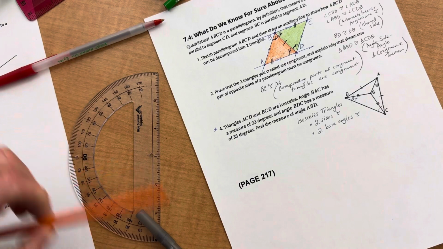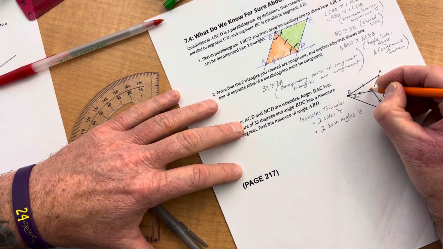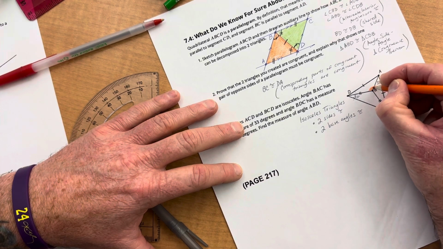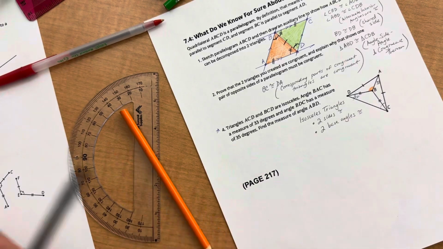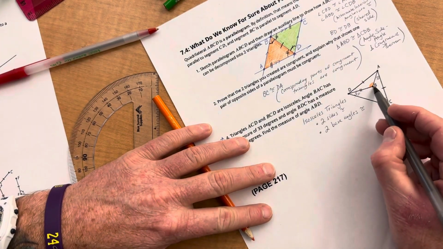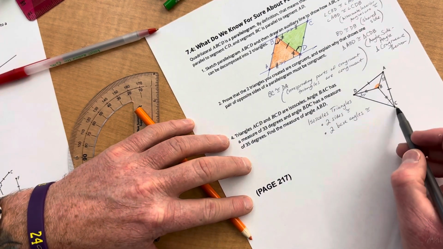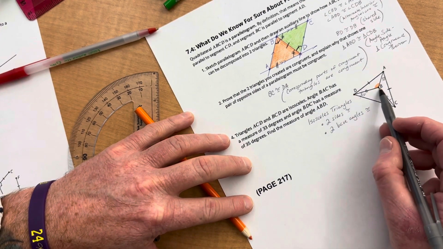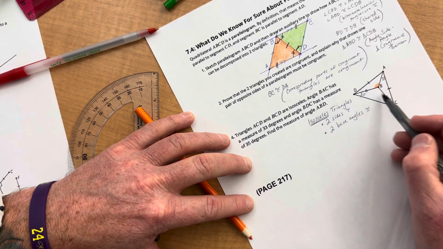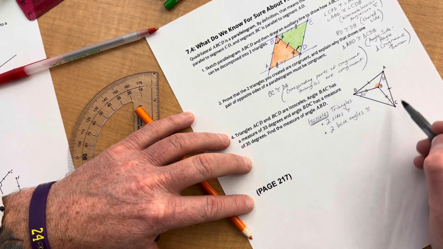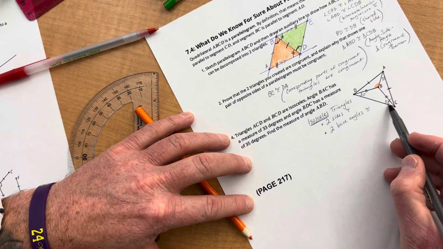So the goal is to find this angle measure right here. And basically, you just chip away at these. So I know that this triangle right here, BCD, is isosceles, which means you got the two sides congruent and the two base angles congruent. So then you say this one's 35.